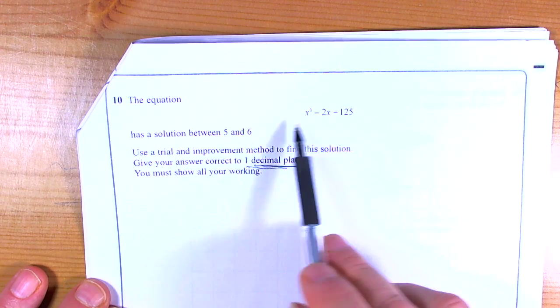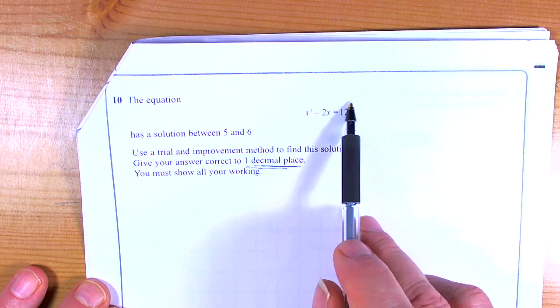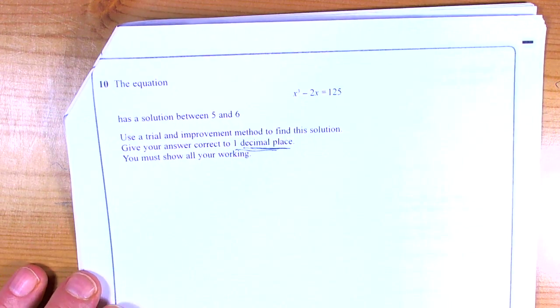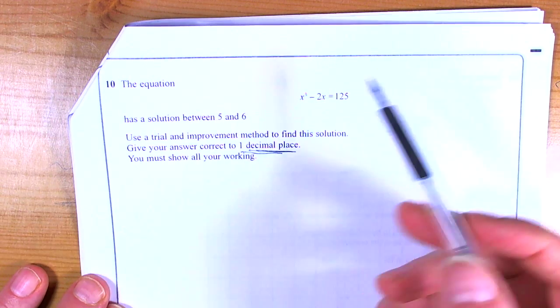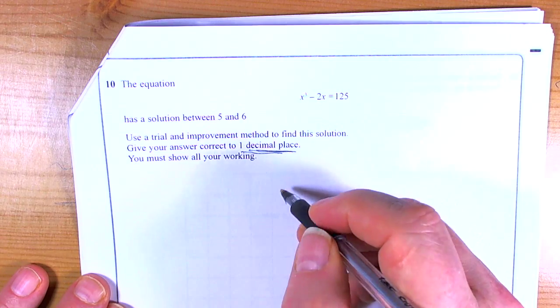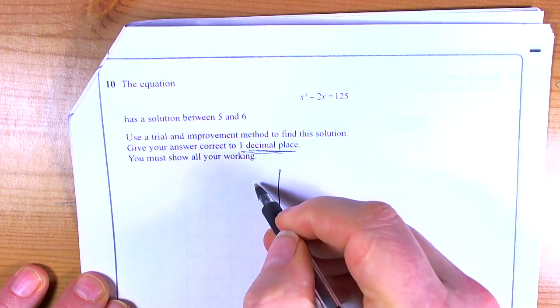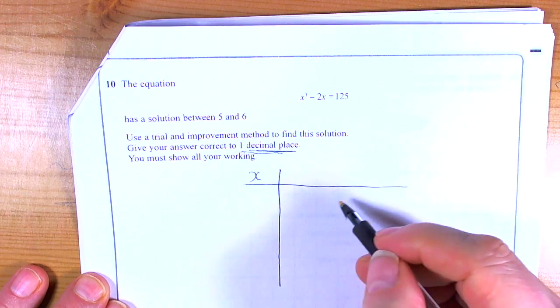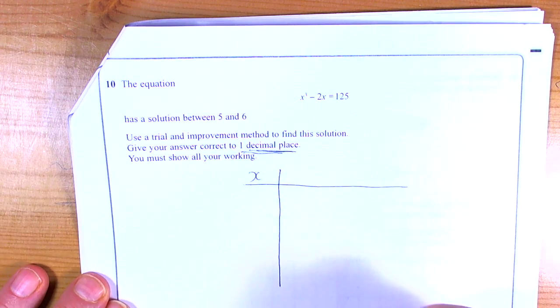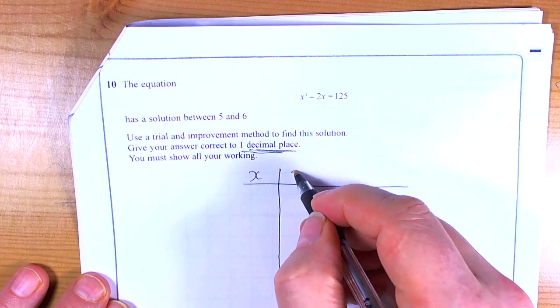If it didn't give you a clue, then you just try numbers until you find something that gets close to 125 and so forth, and work from there. So it seems logical, because it says between 5 and 6, that we try 5.5, the halfway. So show a little bit of method so you can be clear what you're doing, and also you get your method marks just in case you make a mistake on your calculator later and so forth.